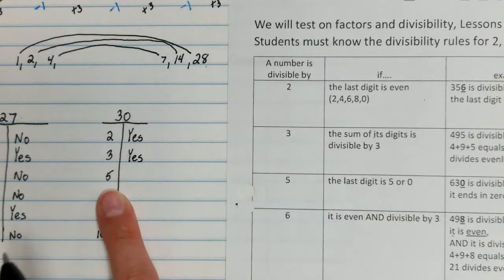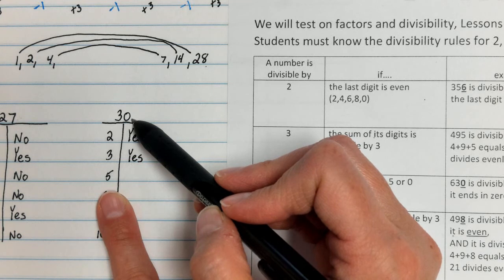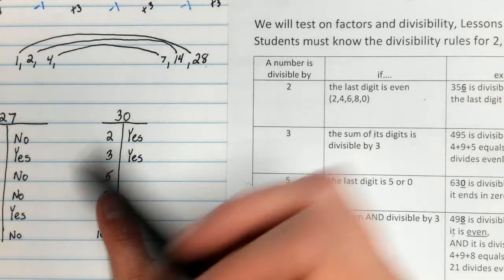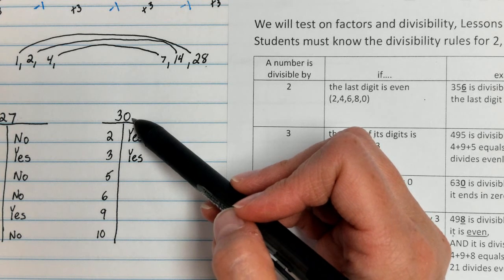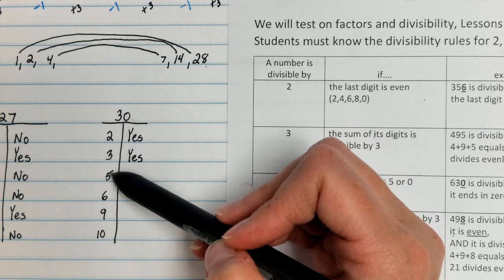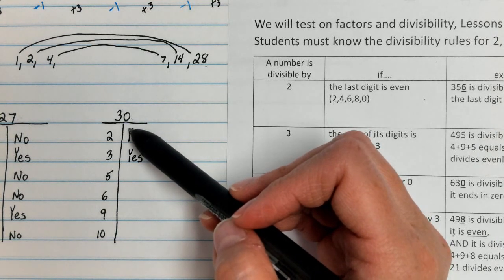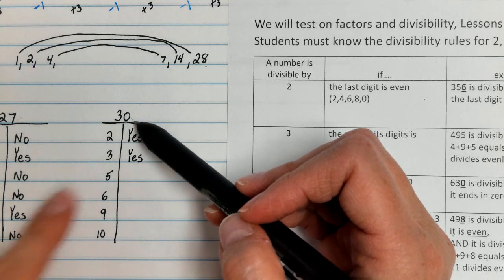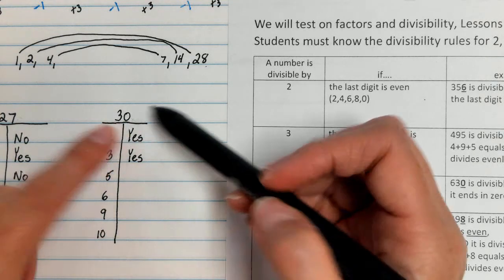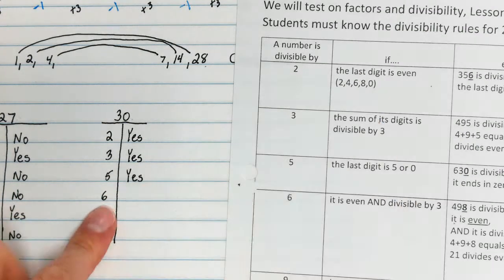So now I look for 5. And for 5, I look at the last digit. If the last digit is a 0 or, remember, or means either one can be true, or a 5, then it's divisible by 5. Then 5 is a factor. So I'm looking at this last digit. The last digit is 0. Is 5 a factor of 30? Show me. Okay, is this a 0? Yes, so the answer is yes. And 5 times 6 is 30.